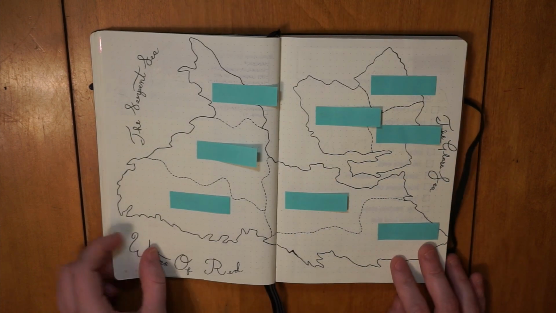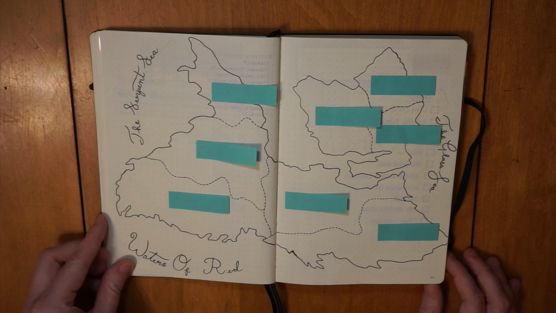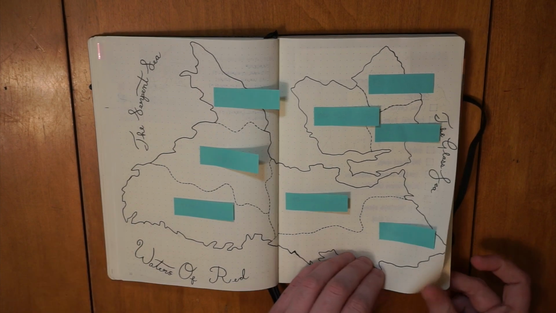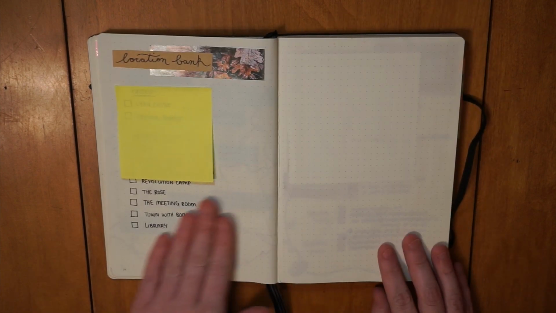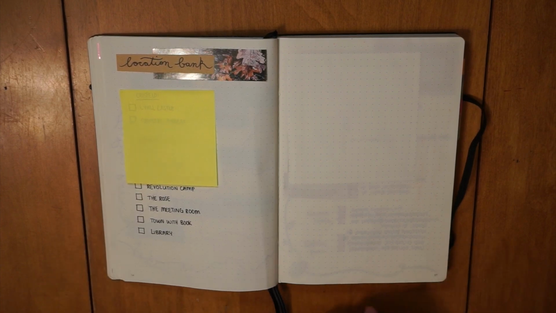The next page that I have here is a map. I'm very proud of this page actually. I'm waiting to color it in. And then this page here is just a location bank, so it basically shows me all of the locations that I have in my first draft.